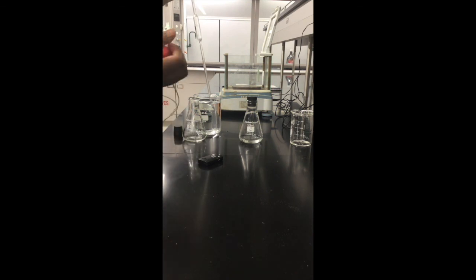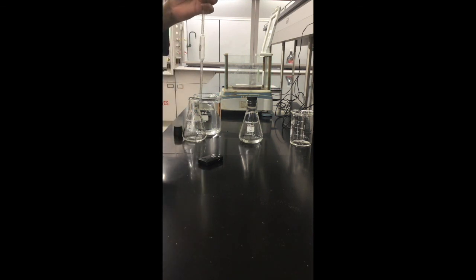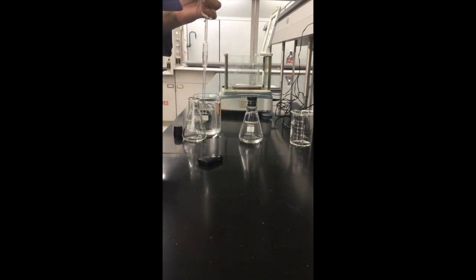For trial 2. Let's do trial 1 again. What I'm going to do for trial 1 is pipette all the way to the calibration mark. It's not yet there, so I'll remove it, squeeze again, and pipette all the way. Let's see where this will stop. Oh, I didn't get it, so I have to do it over again.